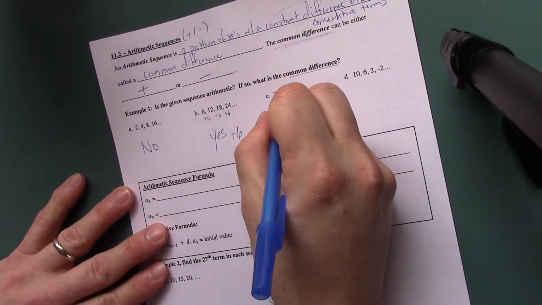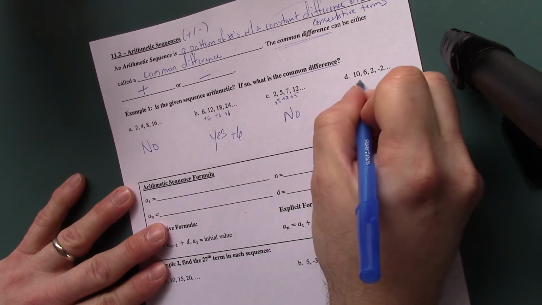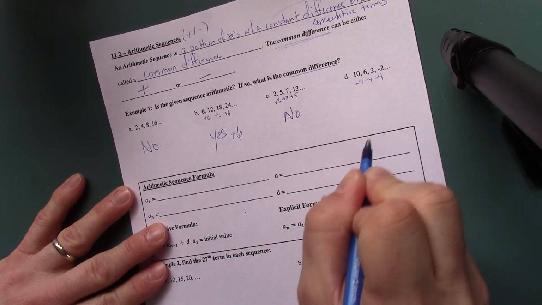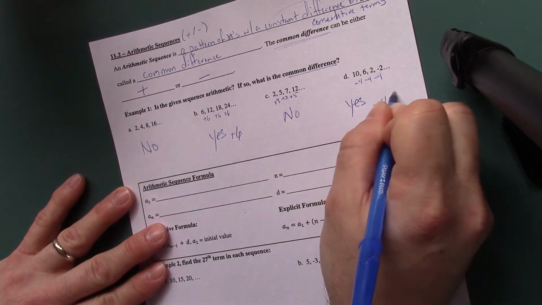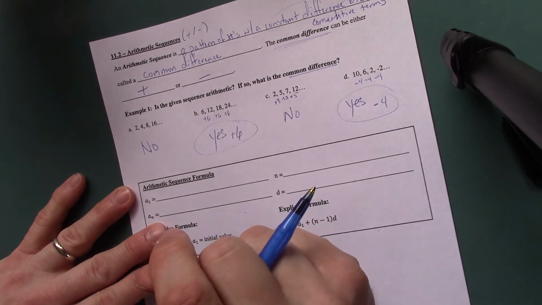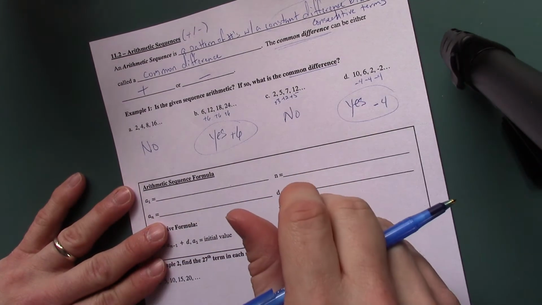Let's see here. This is plus 3 plus 2 plus 5. That'd be a no. This is minus 4, and yes, minus 4 again. So the answer is yes. And of course, negative 4 is my answer for that. Okay. Probably should have had you try a few of those instead of me just doing them, but you kind of see how easy that is.